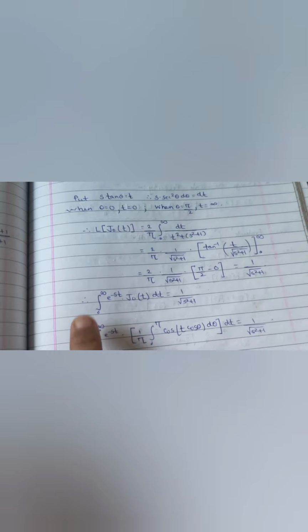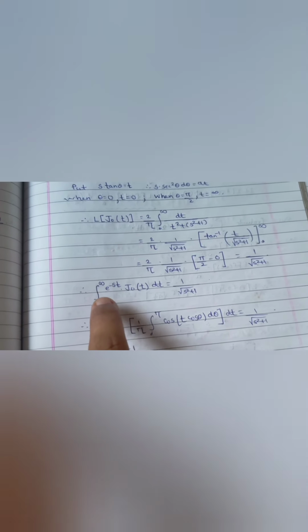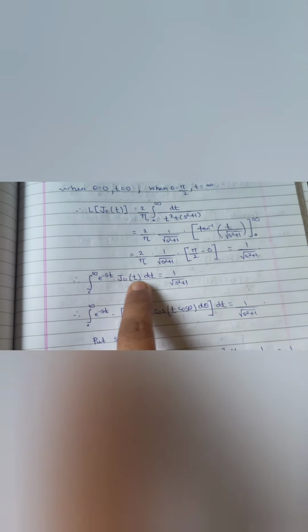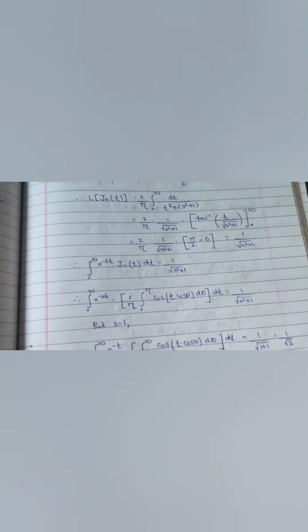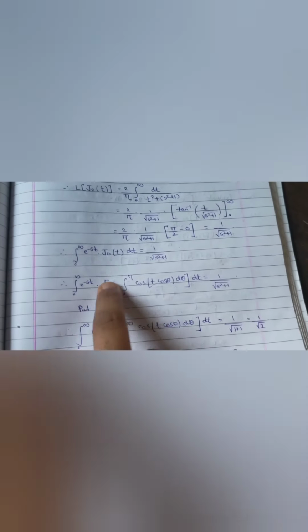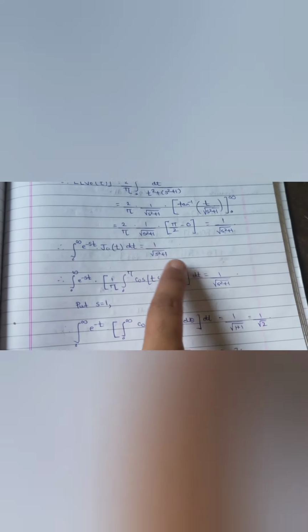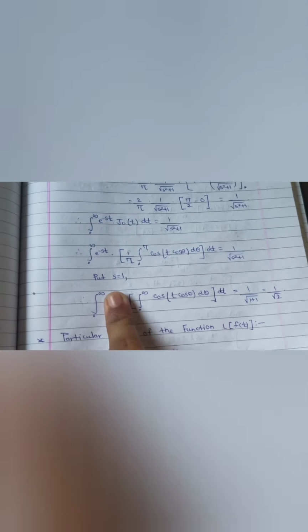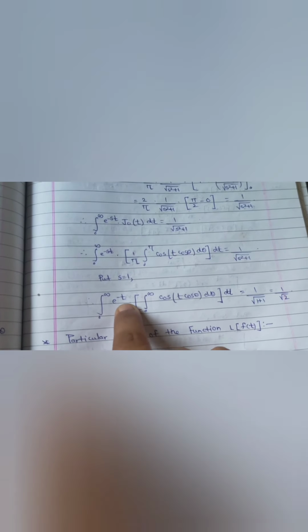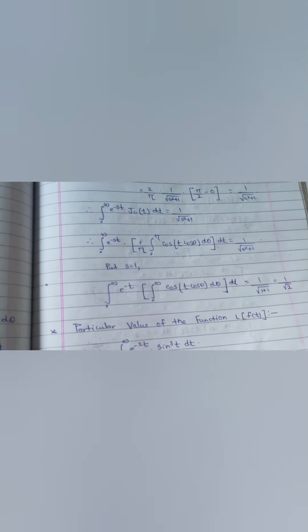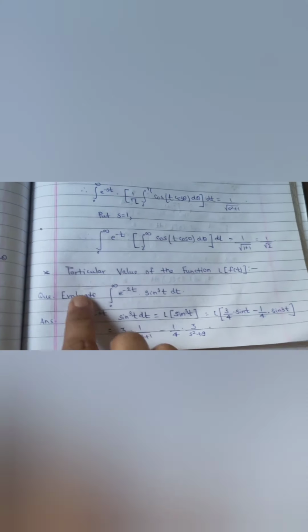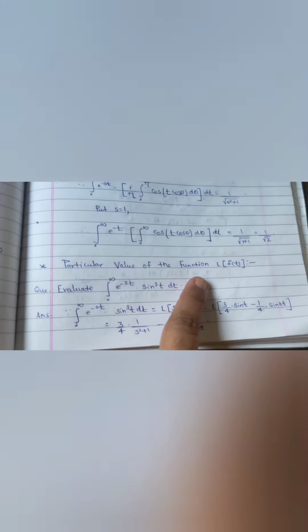So Laplace is nothing but integration 0 to infinity e raised to minus st times the function, and the value is this one. Now we will put the value of J0 of t and write it as it is. To solve that integral, we put s equal to 1 everywhere, so we get this value as 1 upon root 2.